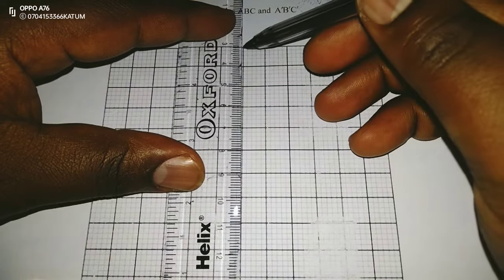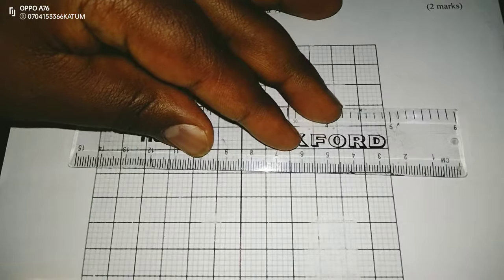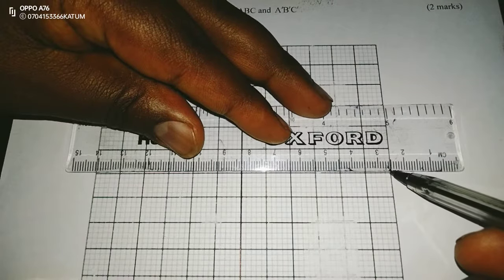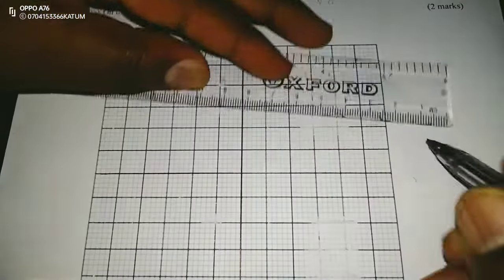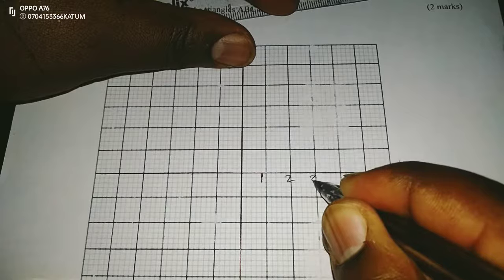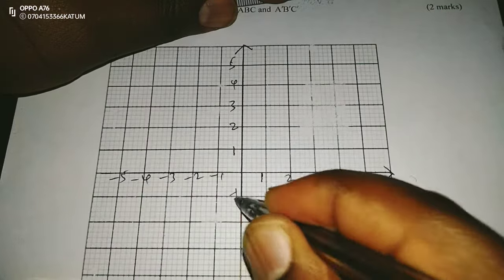Let me draw the axes first. Let me put the two axes there. Then I have 1, 2, 3, 4, 5, and 1, 2, 3, 4, 5. The negatives also.